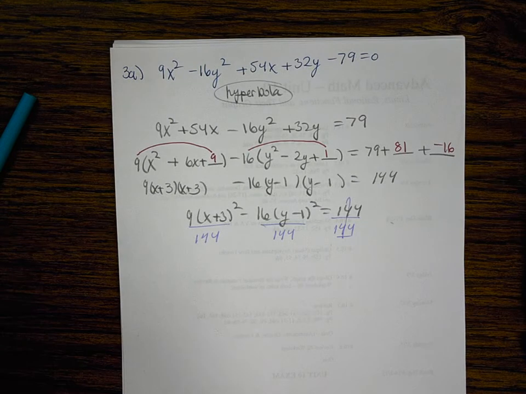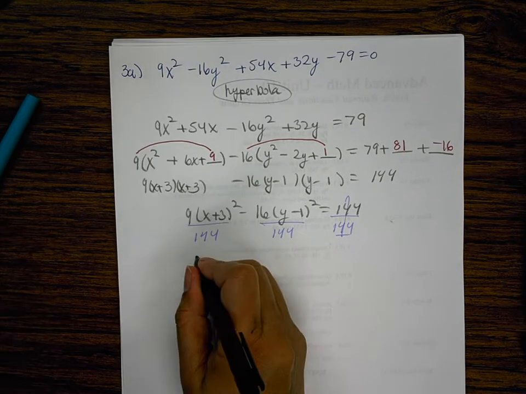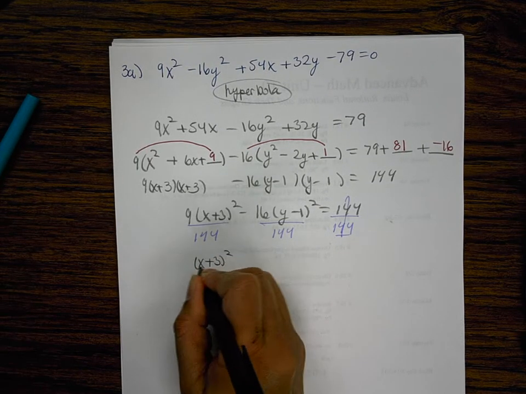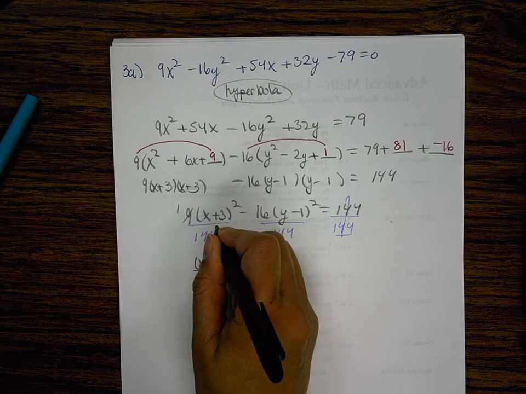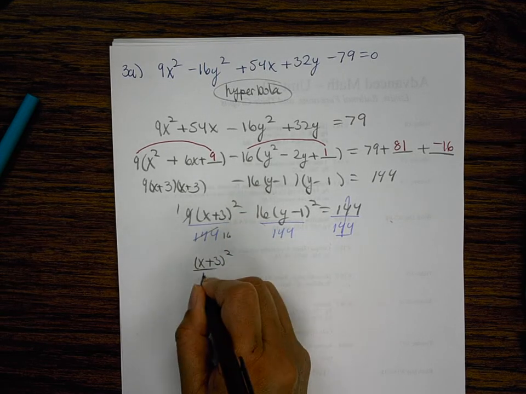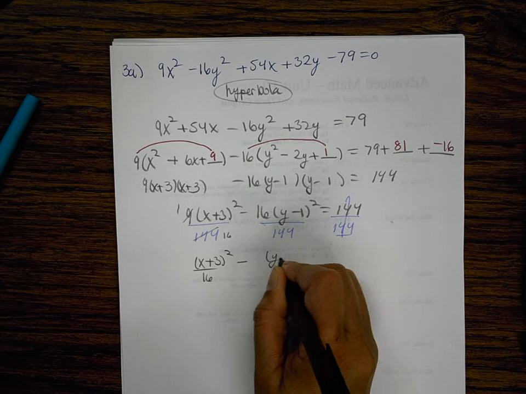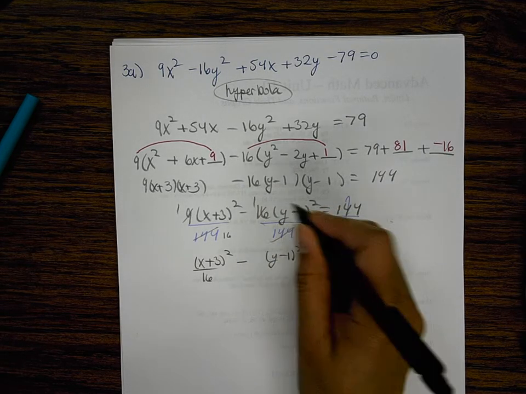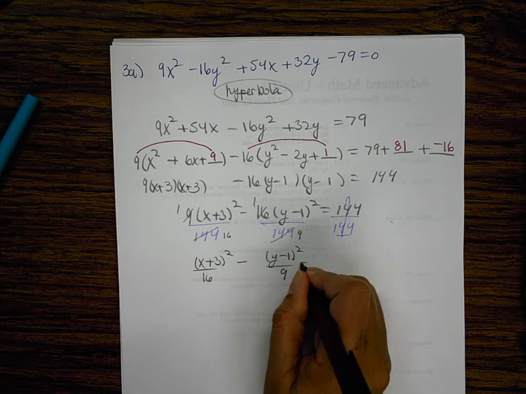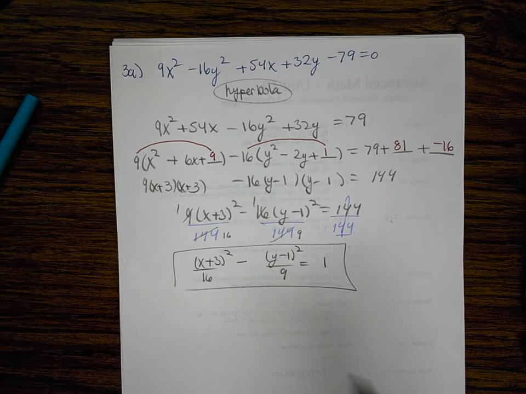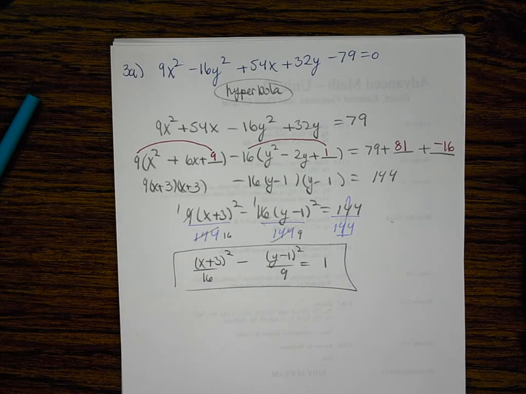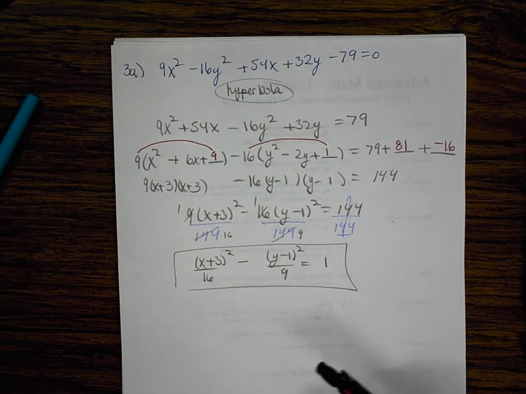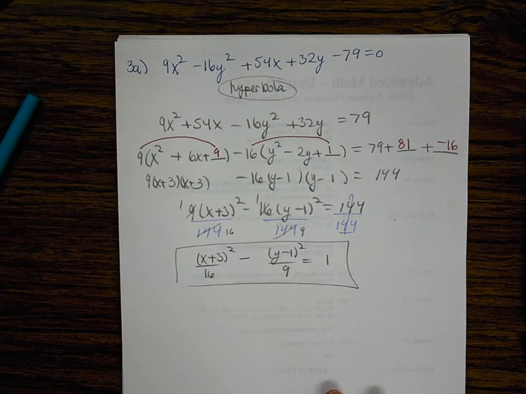And then I reduce. (x plus 3) squared, 9 becomes 1. 144 divided by 9 is 16. Minus (y minus 1) quantity squared, 16 becomes 1. 144 divided by 16 is 9. And there is my beautiful equation. Thank goodness that's all they're asking for. I don't have to sketch or do anything else. Okay. Make sense? Alrighty.